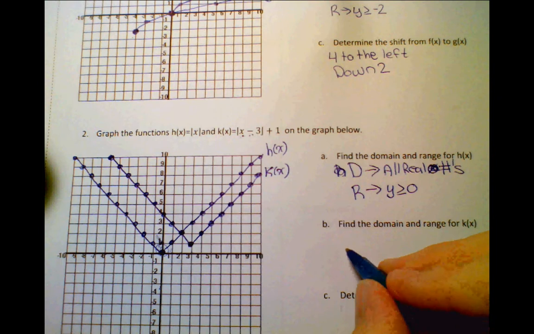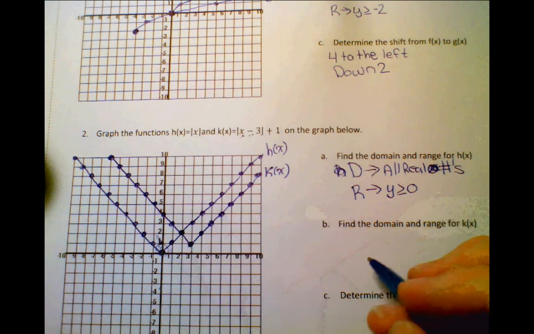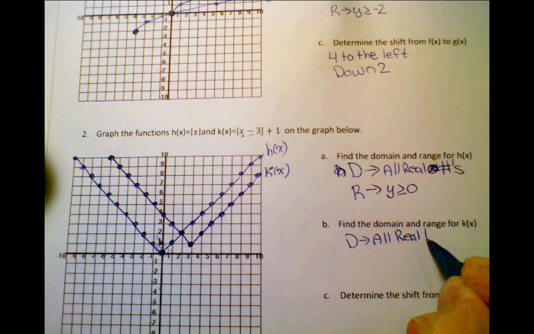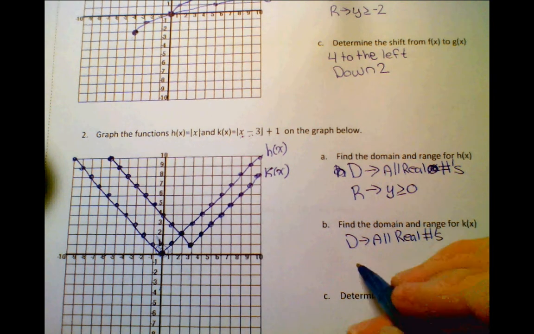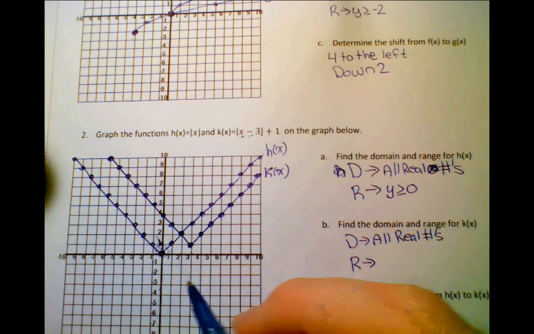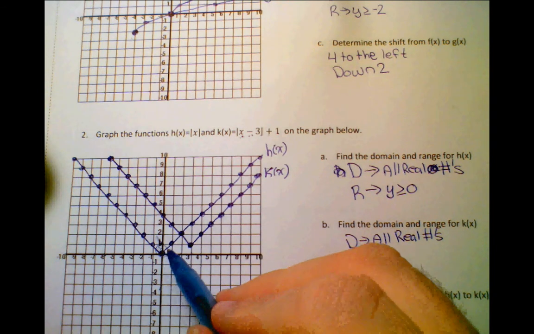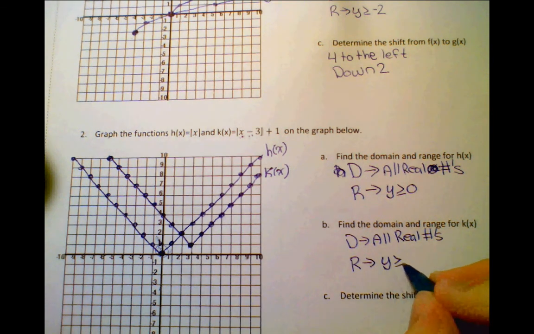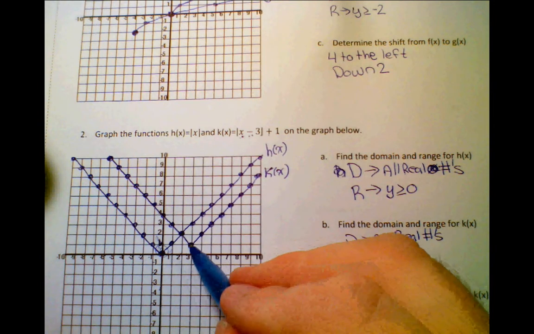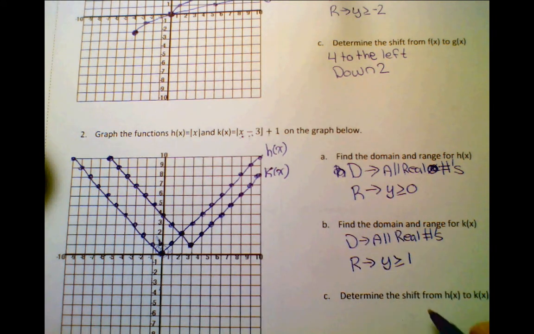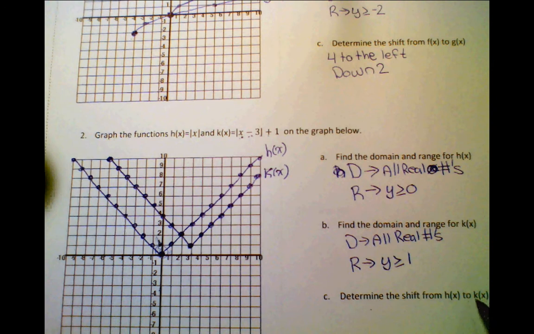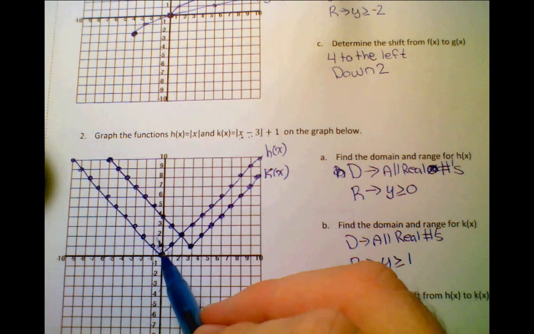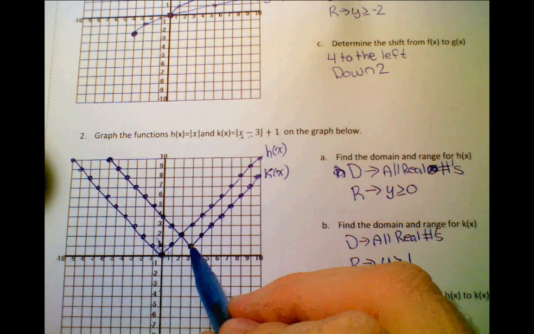Now, what about for k of x? The domain is going to be the same, all real numbers. Now for the range, the lowest value it can be is 1, so y is going to be greater than or equal to 1. Now, determine the shift from h of x to k of x. We already mentioned, we go to the right 3 and up 1.